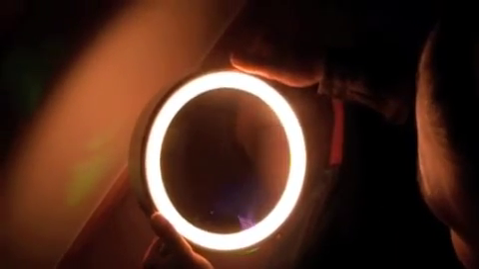We then experimented with a makeup mirror which had a flat mirror on one side and a curved mirror on the other. We were able to see an upright virtual image as well as an inverted real image.